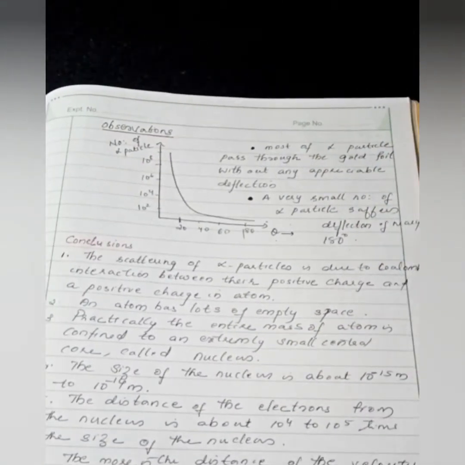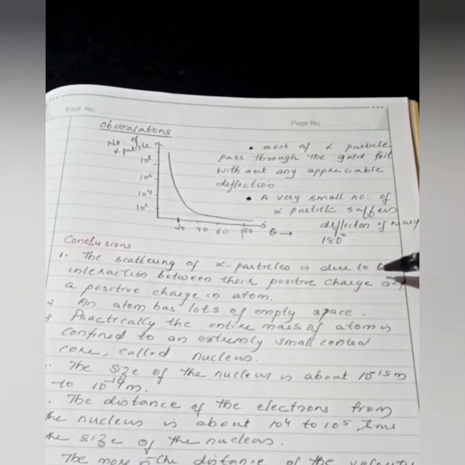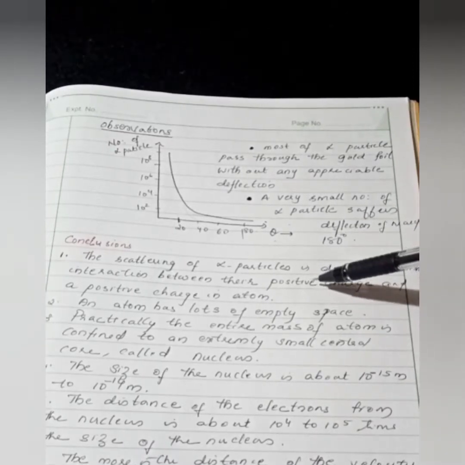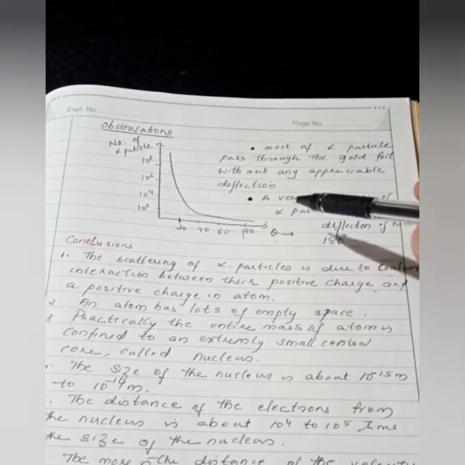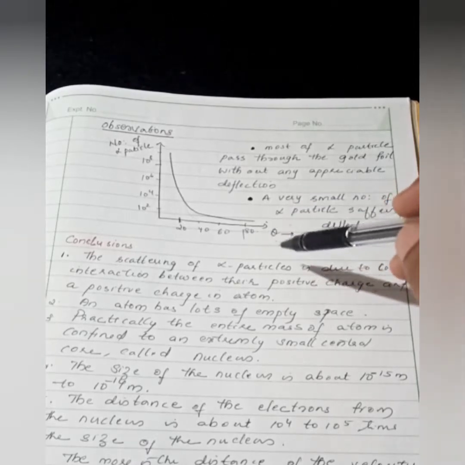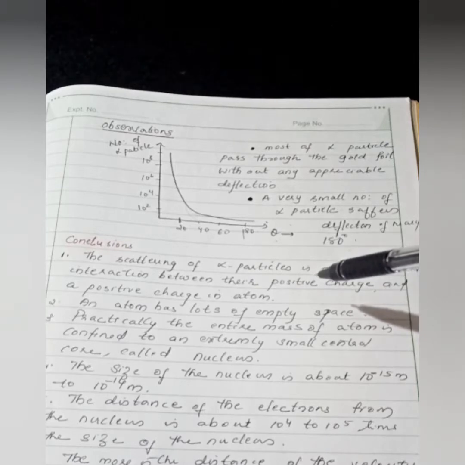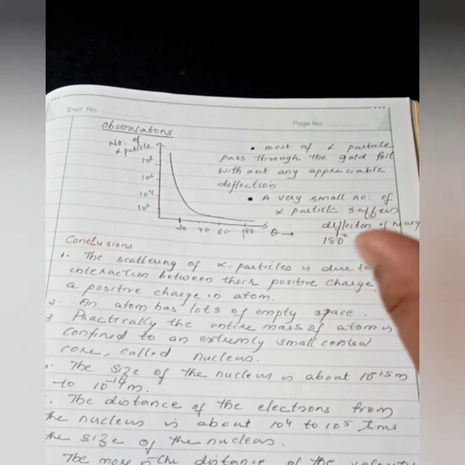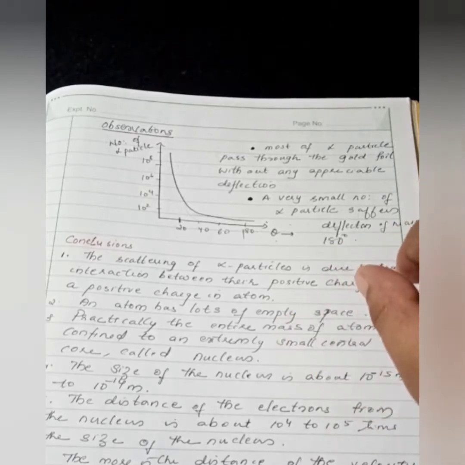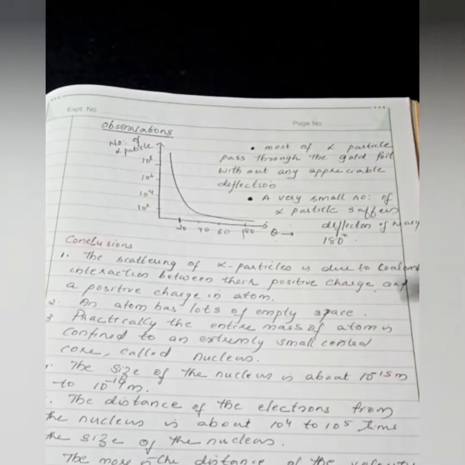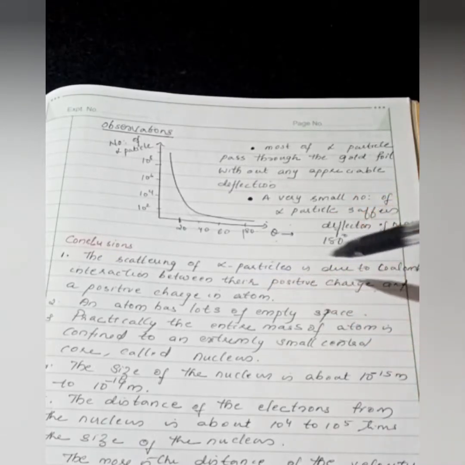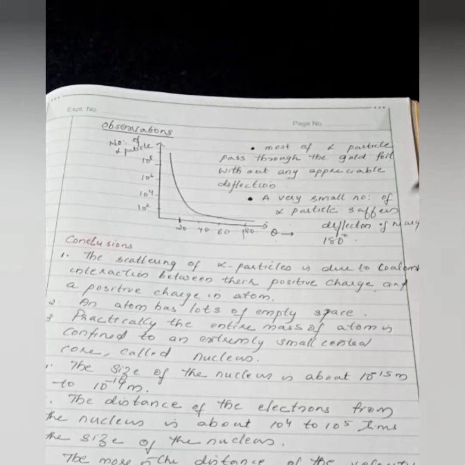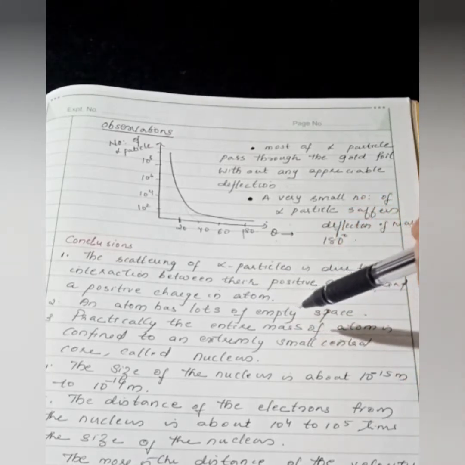So let us see the conclusion. The scattering of alpha particles is due to Coulomb's interaction between their positive charge and positive charge of the atom. As I was discussing in the previous model, the alpha particle is positively charged. So if this alpha particle needs to be scattered, there should be some positive charge present in the atom. So this scattering is due to the electrostatic interaction, or Coulomb's interaction, between the alpha particle and the positive charge in the atom.